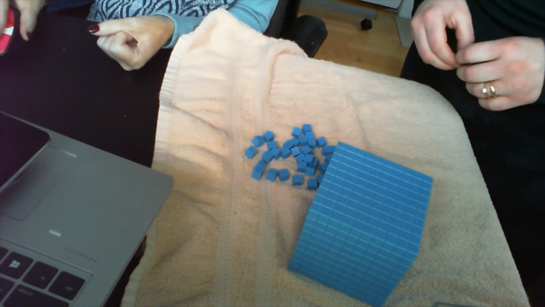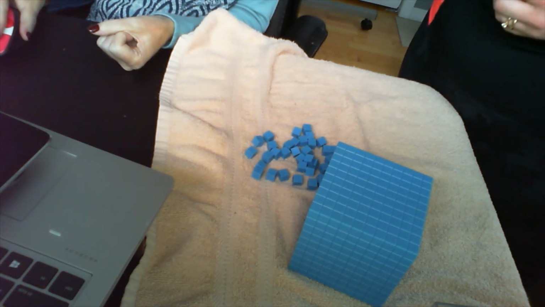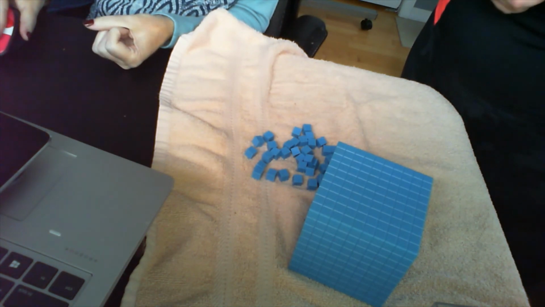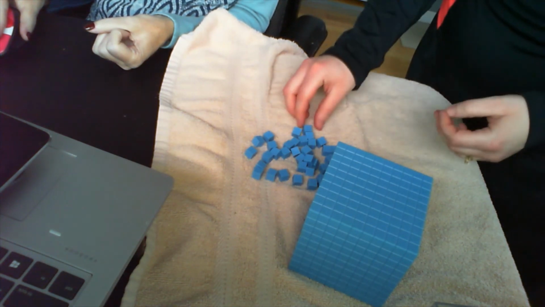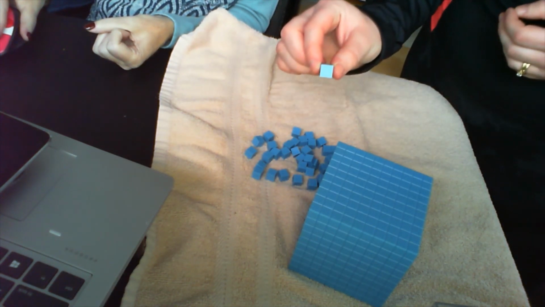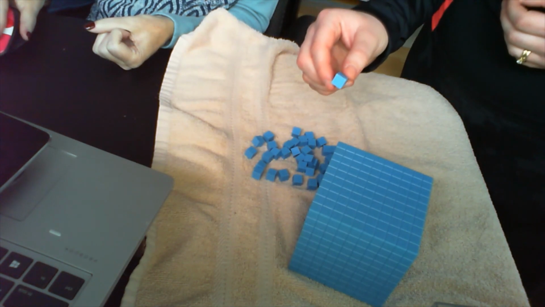So in total, this cube is 10 centimeters by 10 centimeters by 10 centimeters. The math says there's 1,000 of these little one centimeter cubed, or one cubic centimeter, blocks inside the big block.